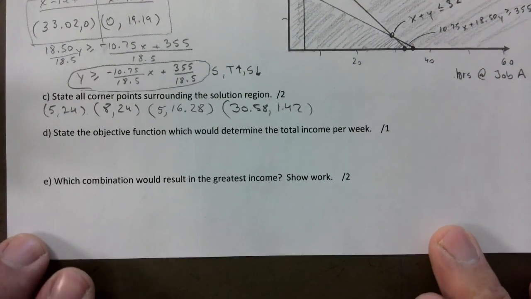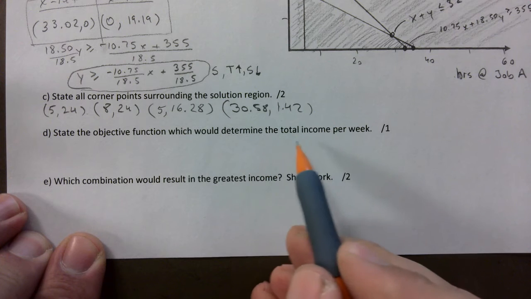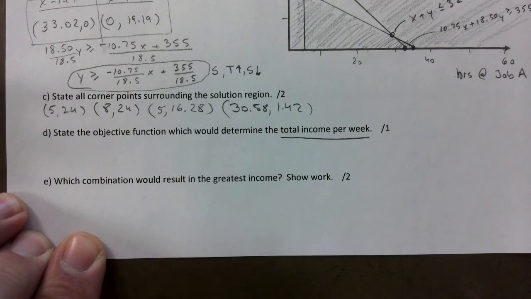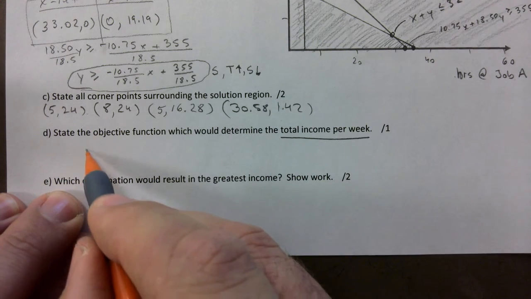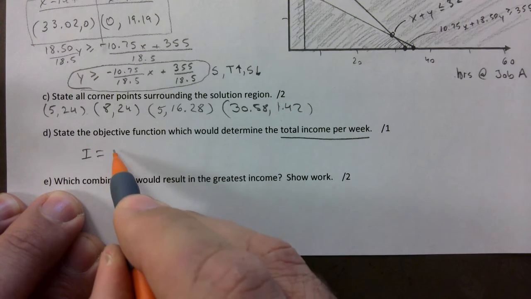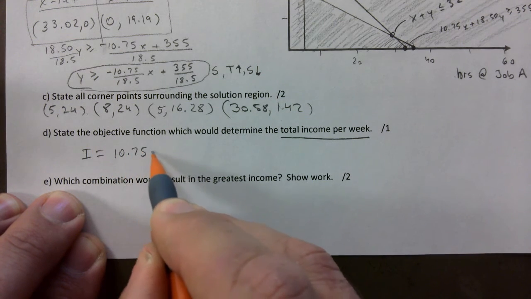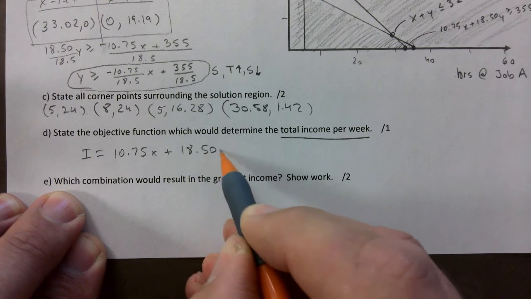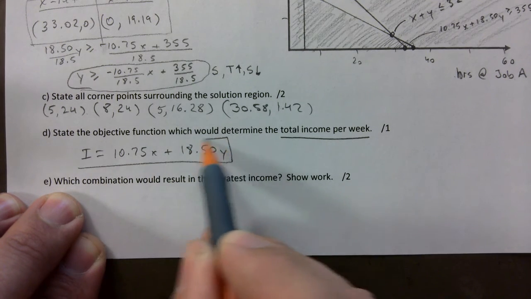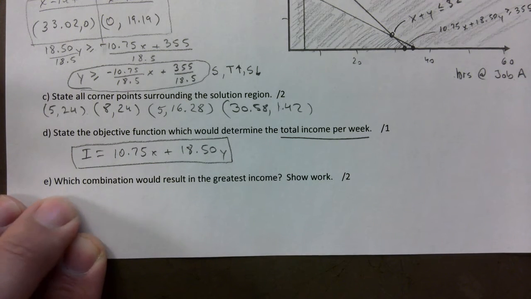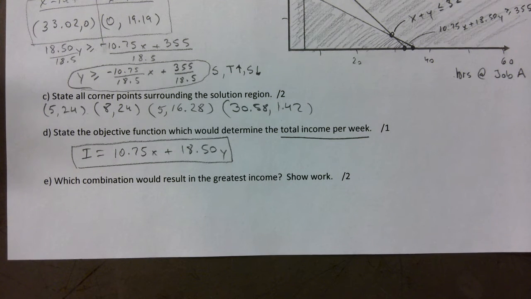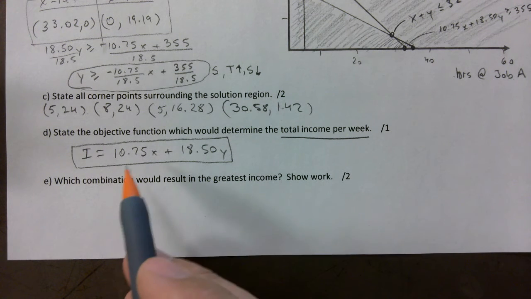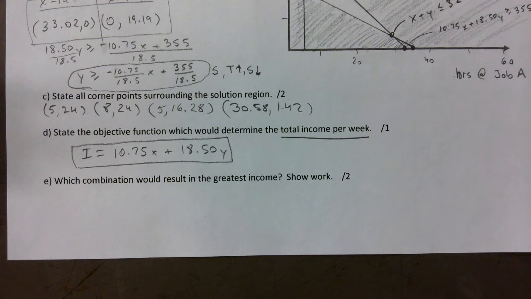Yeah, so rounding. Okay, what's the objective function that would determine the total income? You go back, right? Total income would be 1075x plus 1850y. You get 1 mark if you have that. Never graph your objective. It may or may not use numbers that you've already used for your inequalities. Okay?